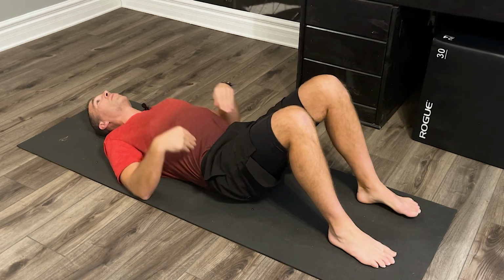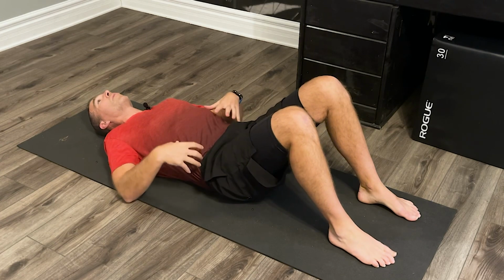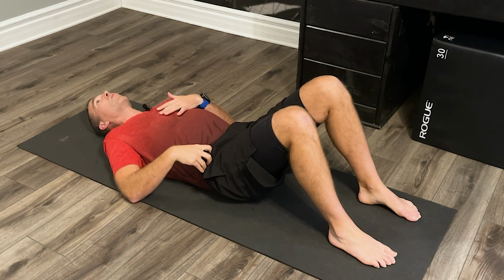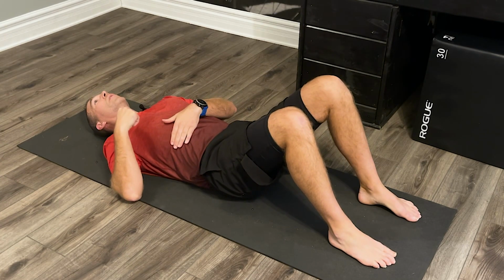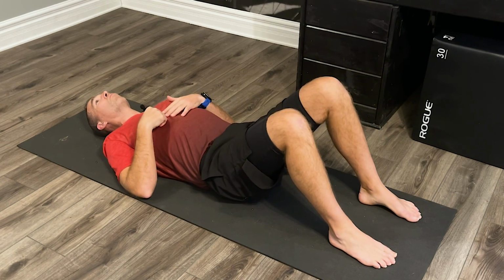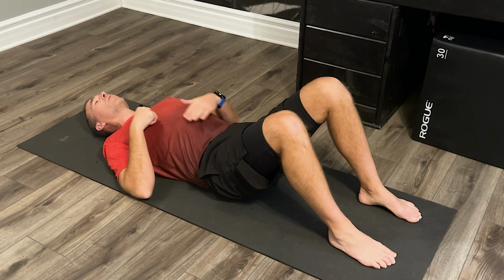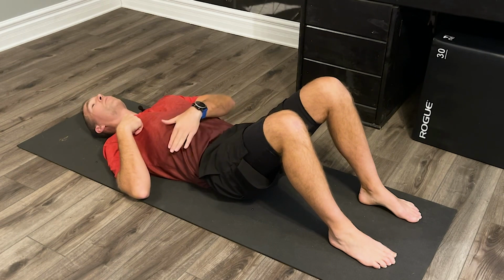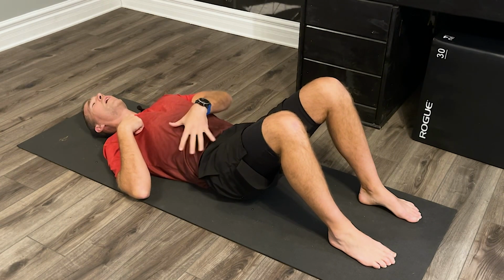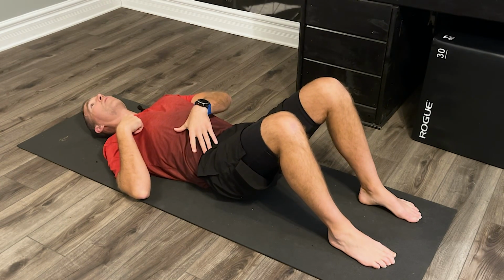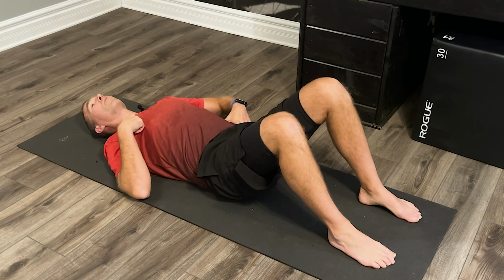Now from here, I'm simply going to bend laterally. So I'm going to pull my right hip and pelvis up towards my lower rib. Here, I'm simply going to rotate laterally. I'm trying to pull my right hip up towards my right lower ribs. I'm trying to close down this angle. As this angle closes down, the left or opposite side is going to open.